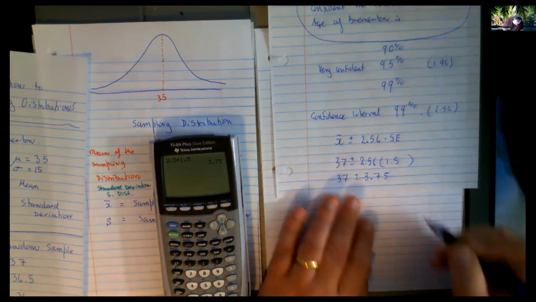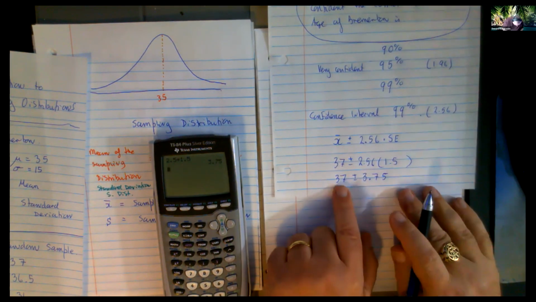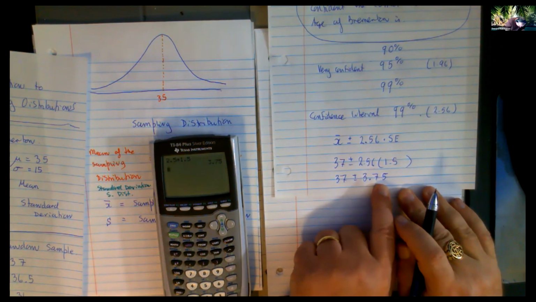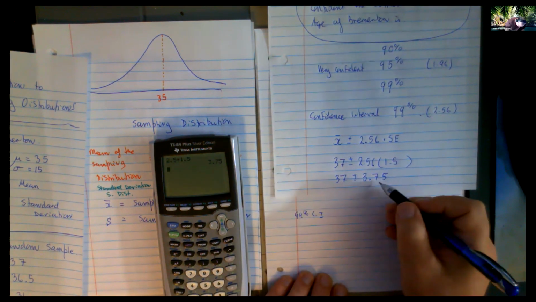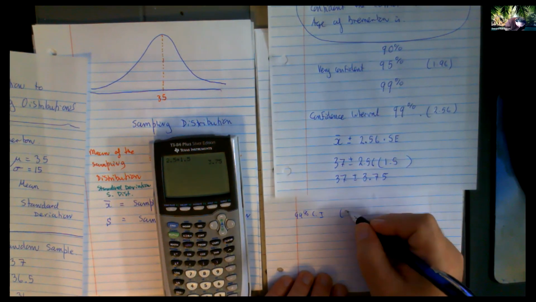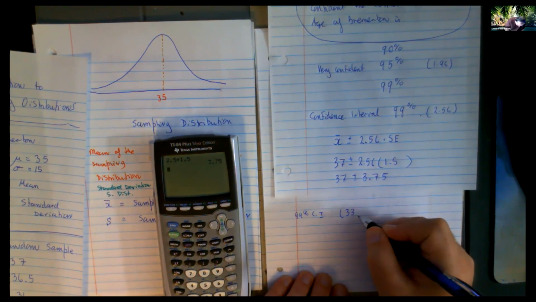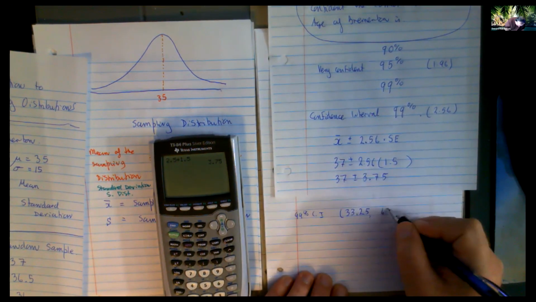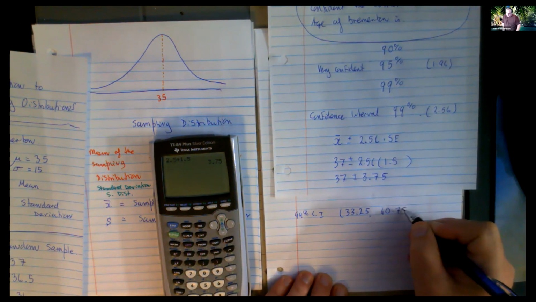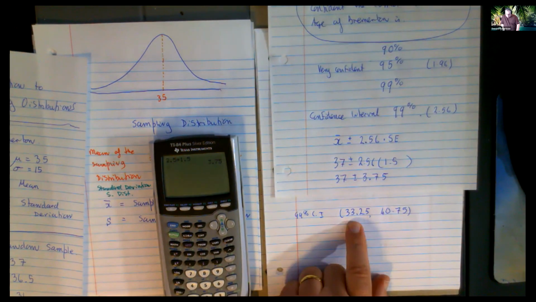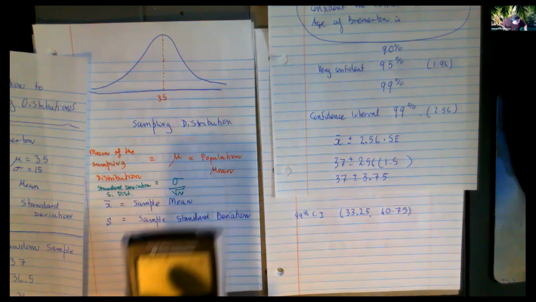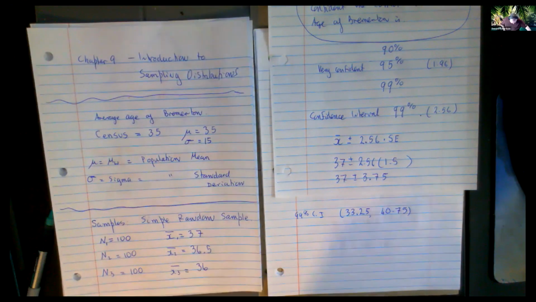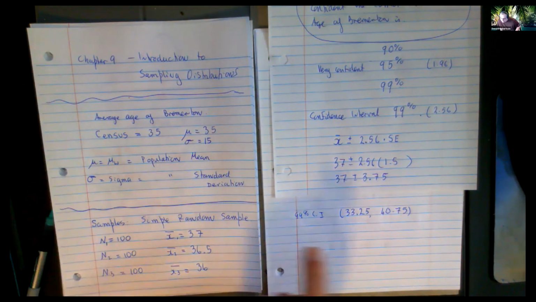Now, if you add and subtract 3.75, you will get your 99% confidence interval. If you take this away from it, you get 33.25. And if you add it to it, you get 40.75. Can you see that the interval then is that the real answer for Bremerton is somewhere between, what, 33 and 40? And the real answer for Bremerton, at least in my pretend story, wasn't it 35? Did we nail it? Is the right answer in this interval?